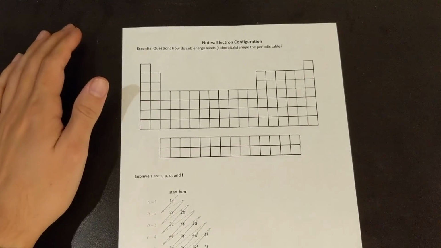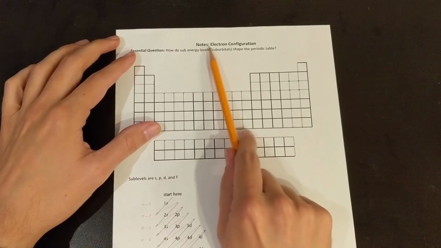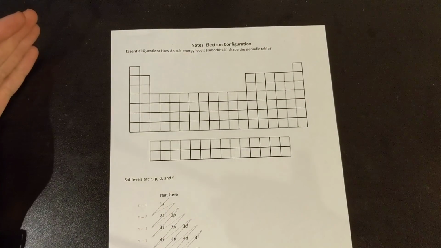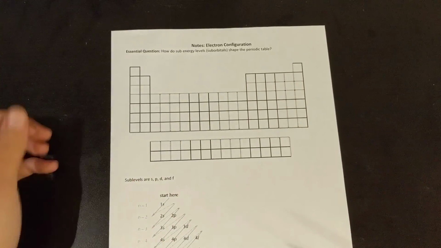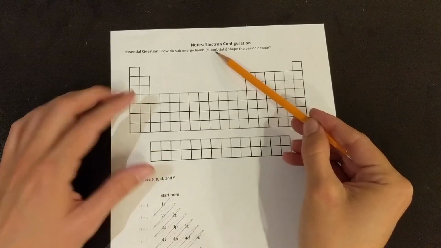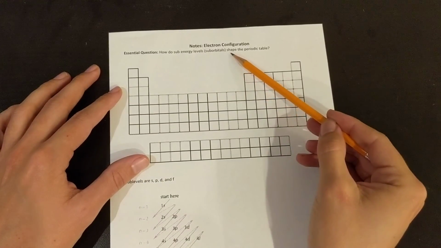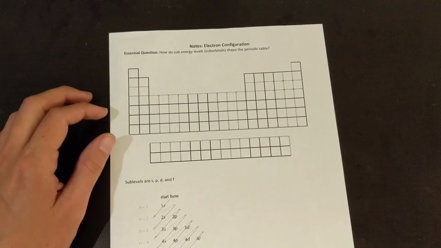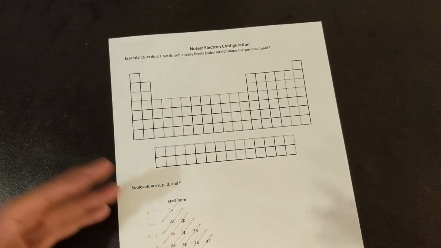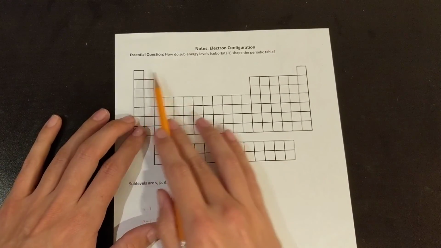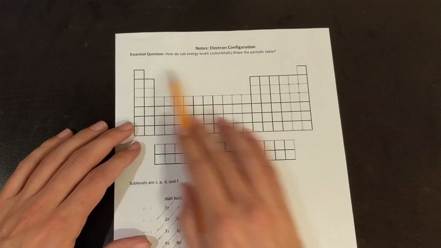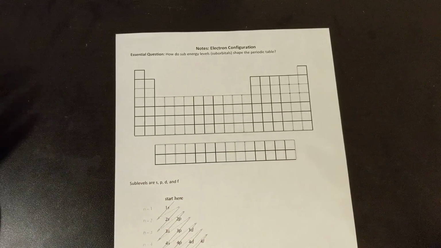All right, so today we are going to be taking our set of notes on electron configuration. And you can see our essential question: by the end of these notes, we want to know how sub-energy levels, sometimes called suborbitals, shape the periodic table. So we should know a few things about the periodic table already. We know that the elements are organized by atomic number, or the number of protons. So they're organized in that way.